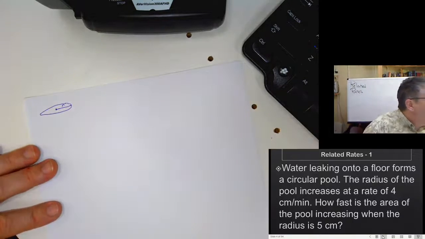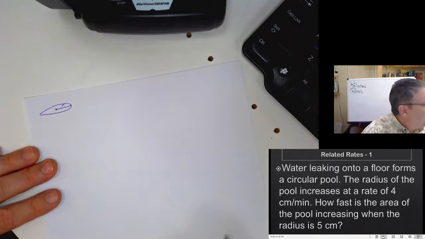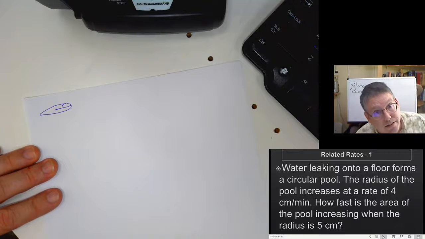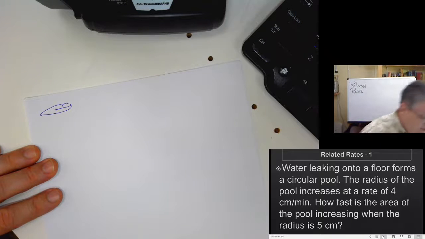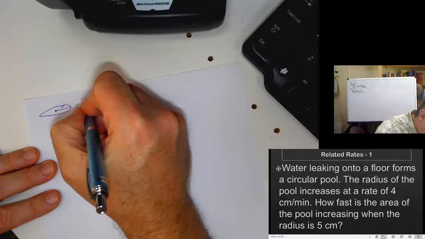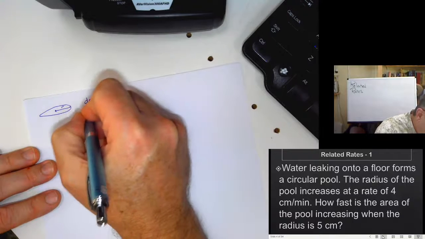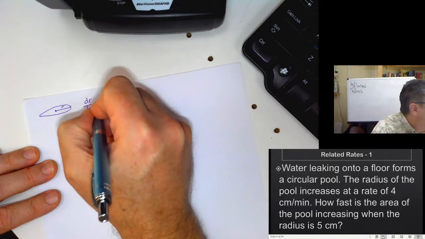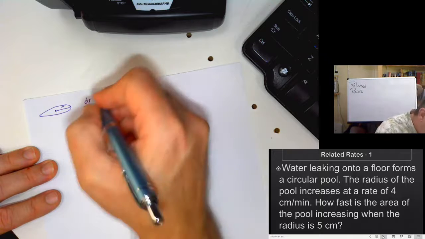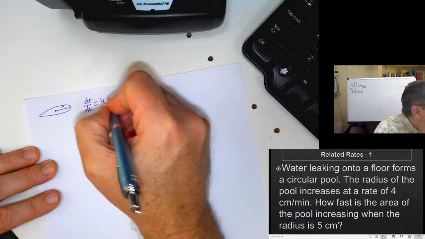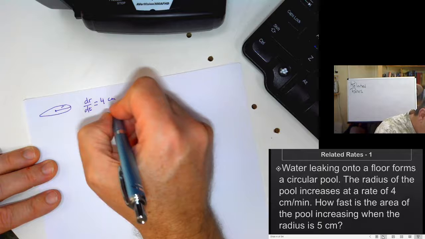The radius of the pool increases at a rate of 4 centimeters per minute. A rate is what? That's the derivative, right? So we know the change in radius with respect to the change in time, dr/dt, is 4 centimeters per minute.